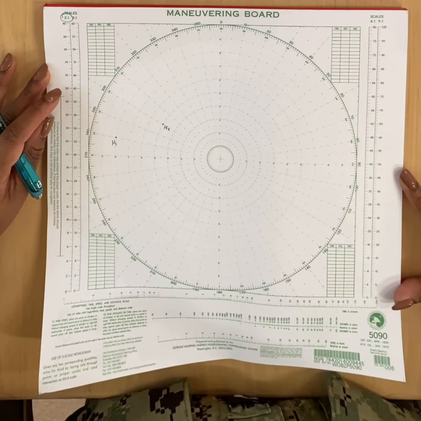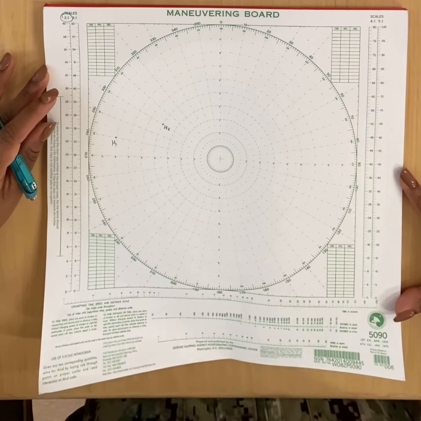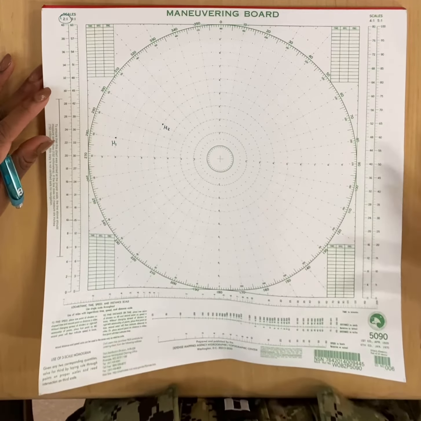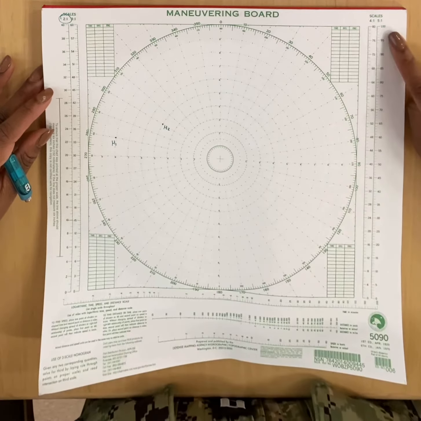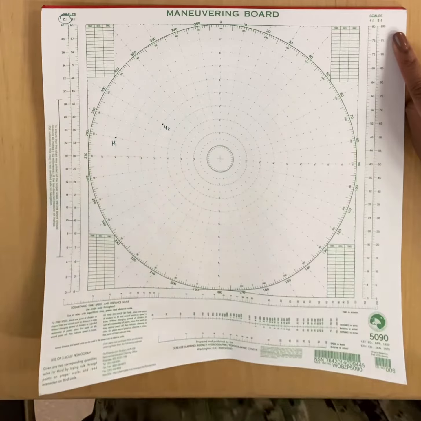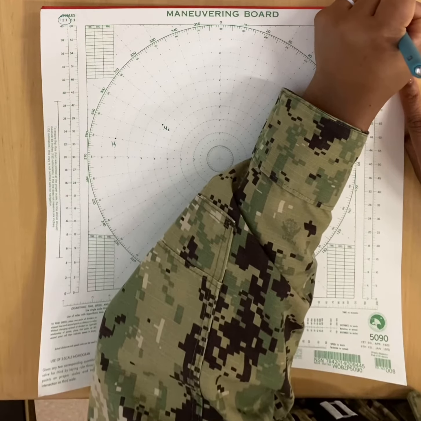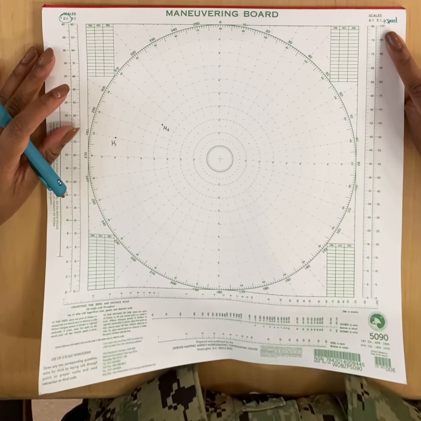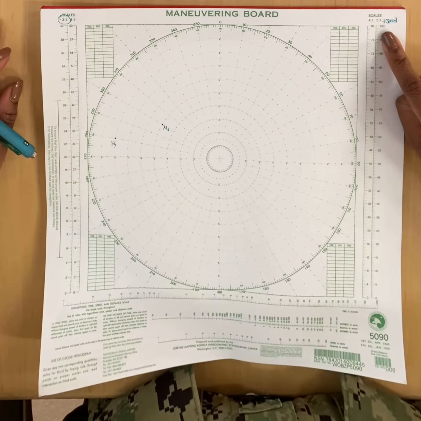So like I said before, our course and our speed. When you're doing a MoBoard, if you were dealing with a speed, so that's anything ending in the unit of knots, you are going to come over to your 5-to-1 scale. So what I like to do is I like to write the word speed next to my 5-to-1 scale so that I can always remember if I'm dealing with anything in knots to bring it over to my 5-to-1 scale.